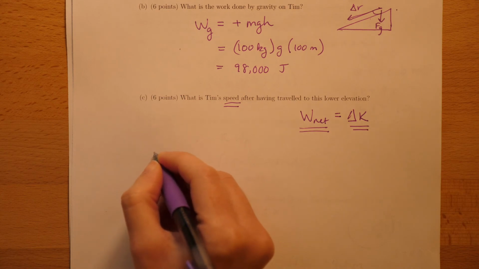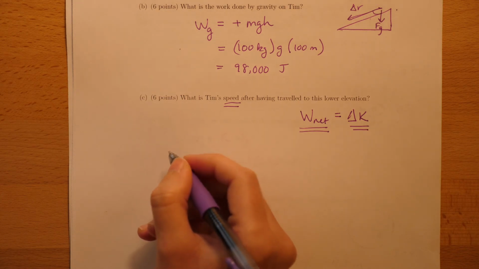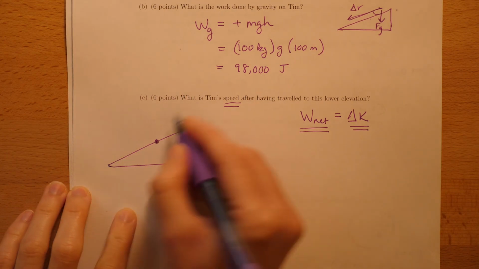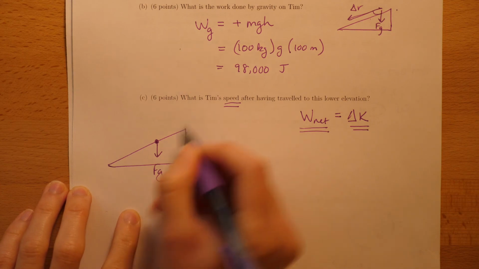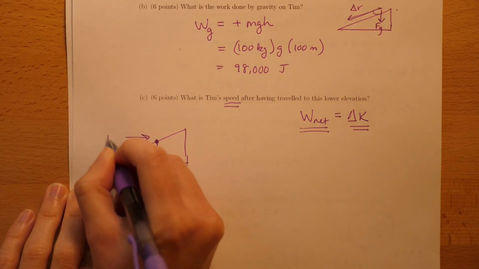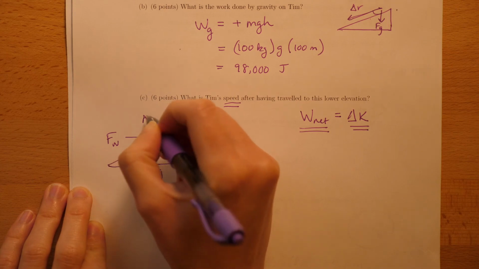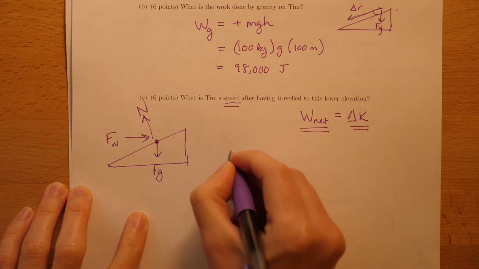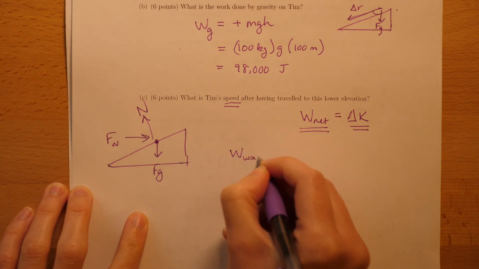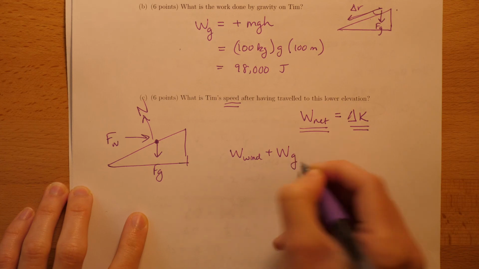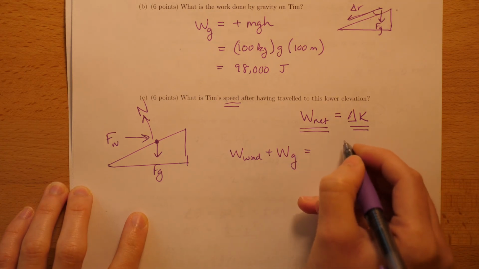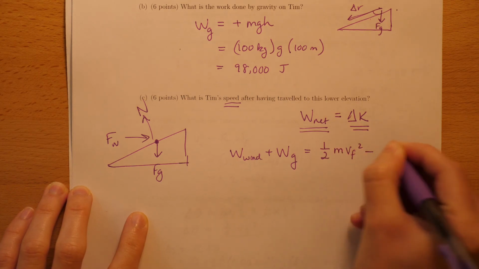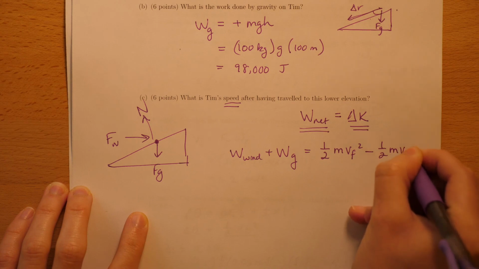Well, the net work done in this case is the work done by all the forces that do work. So if we look at Tim, he's got gravity pulling down, he's got the wind in his face, and he's got a normal force. But the normal force isn't going to do any work. So the total work is going to be the work done by the wind plus the work done by gravity. And that's going to equal his change in kinetic energy, which is 1/2 mv final squared minus 1/2 mv initial squared.